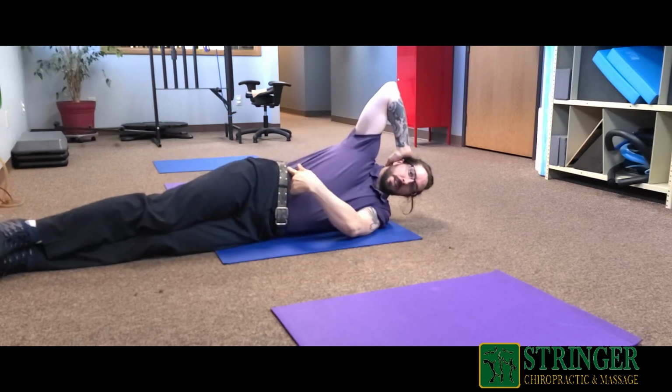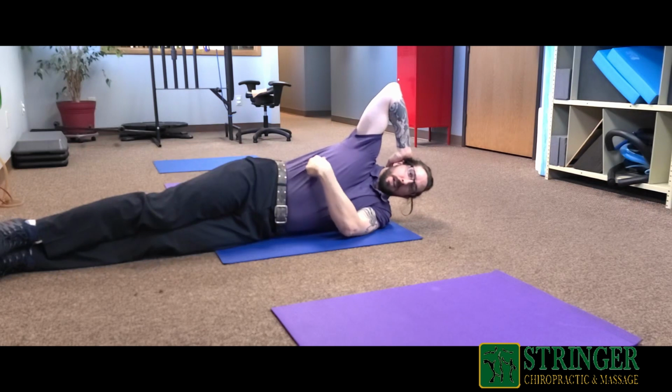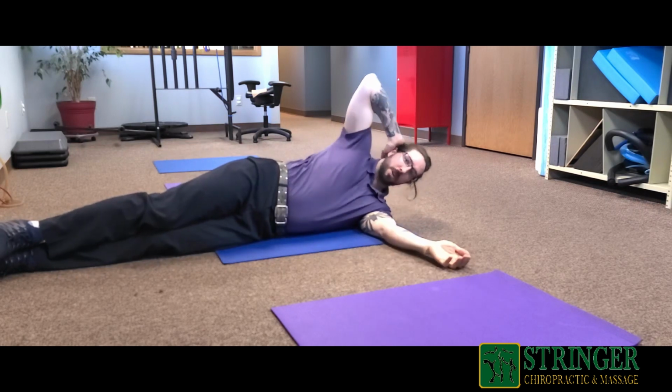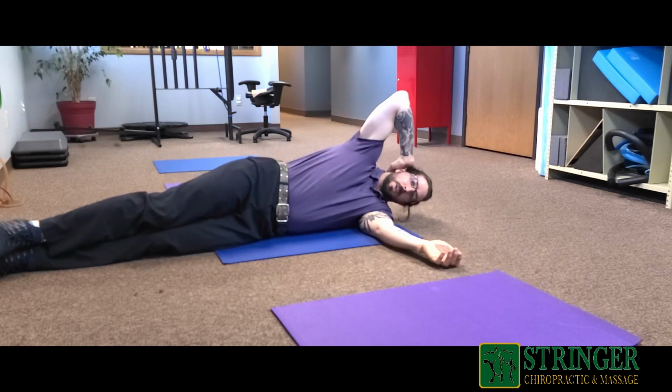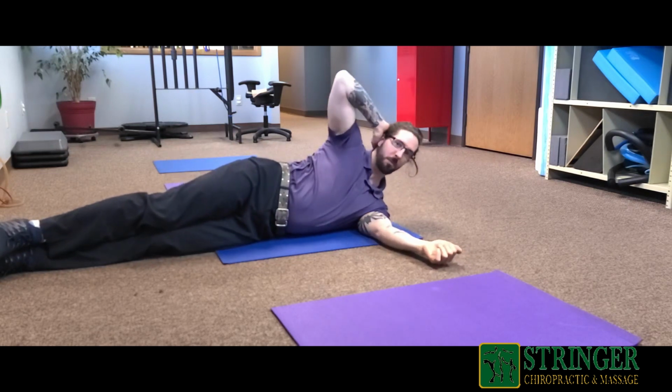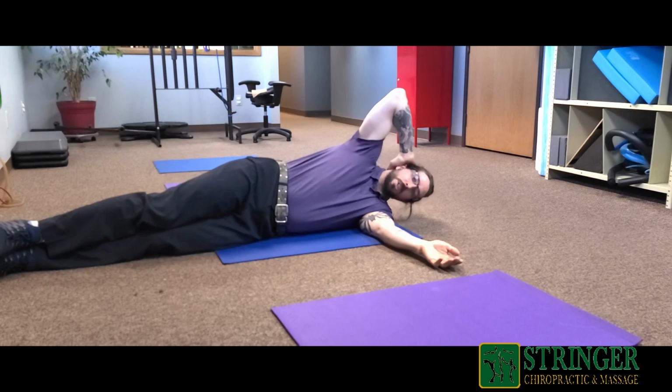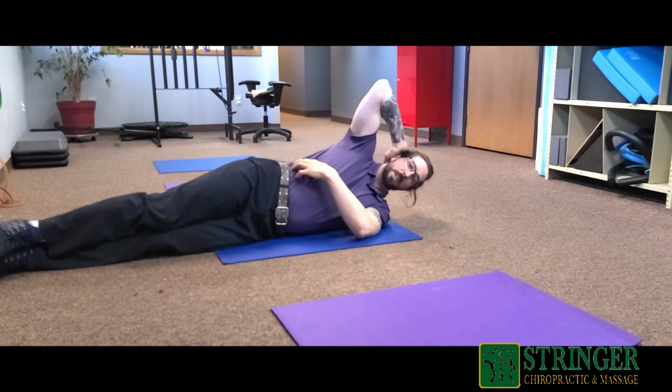Next, we're going to activate the line between the hip and that lower rib cage to bring us up into an oblique crunch. And then we're going to come back down. And the same thing with these. We can perform 15 to 30 repetitions of these to work the obliques.